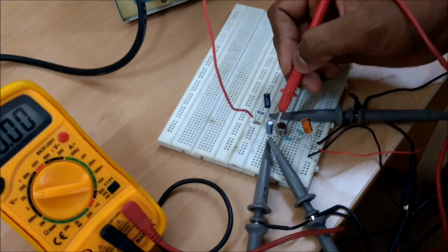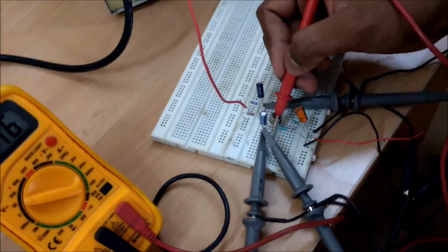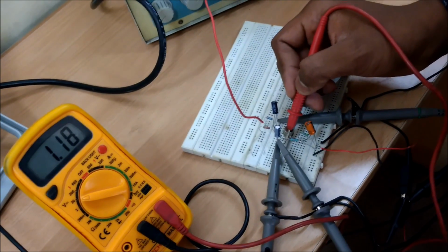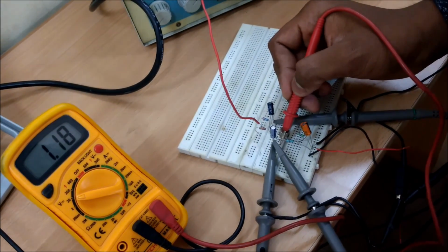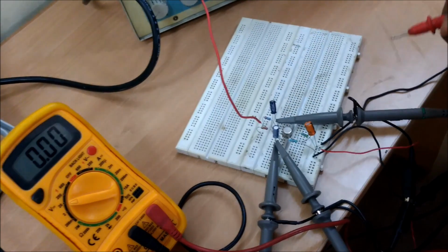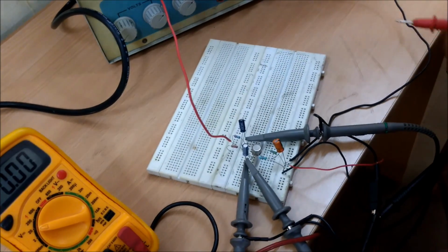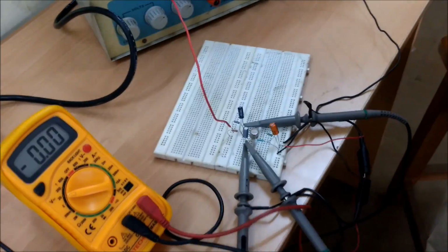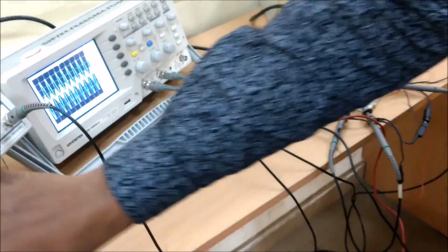Okay, acceptable. And then this is my VB. We defined 1 volt, but we are getting 1.8 volts. Okay, that's acceptable for the biasing voltage. Let's come back to the source.